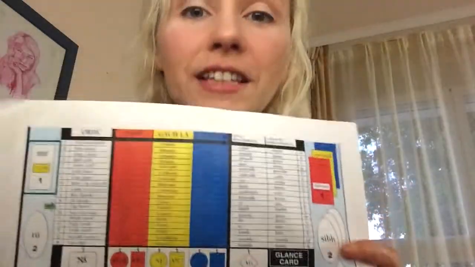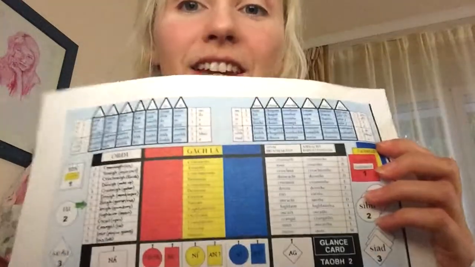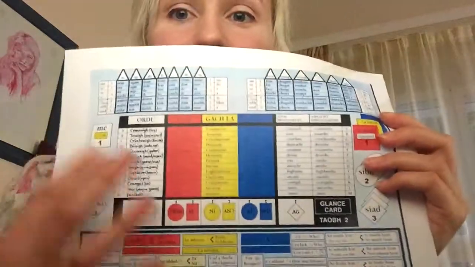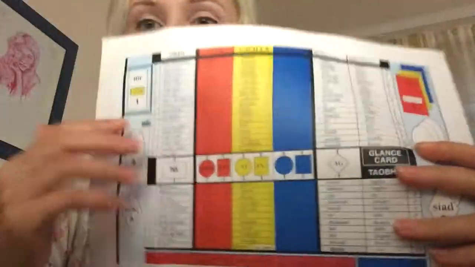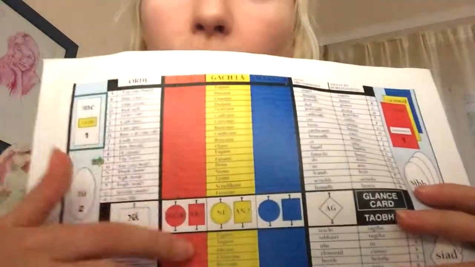As you can see, it's called the glance card, taobh a hain, side 1. And this is the second side, which looks very similar, same colours, lots of words. It's probably all a bit confusing, but I'm going to take you through this glance card bit by bit, and I'll show you what we'll be focusing on today. So let's go back to side 1. Now, here are all the verbs.